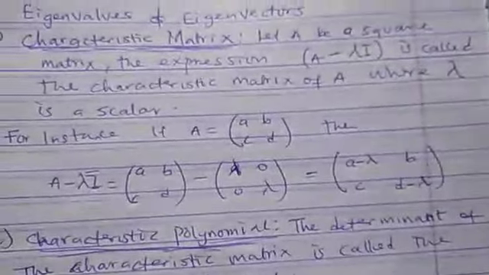So for instance, if we have, let's say, 3, 4, 4, 9 as matrix A, then A minus lambda I will just be subtracting lambda from this diagonal. It will be 3 minus lambda, 9 minus lambda, the rest will stay. And if it is 3 by 3, it will go on that diagonal. So that is characteristics matrix.